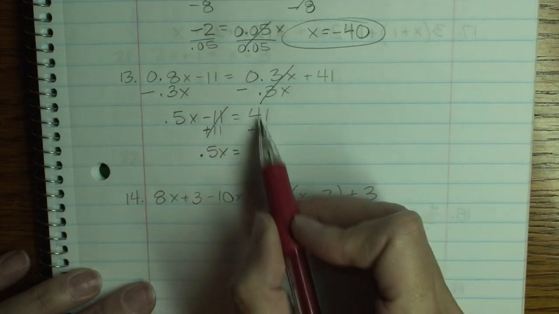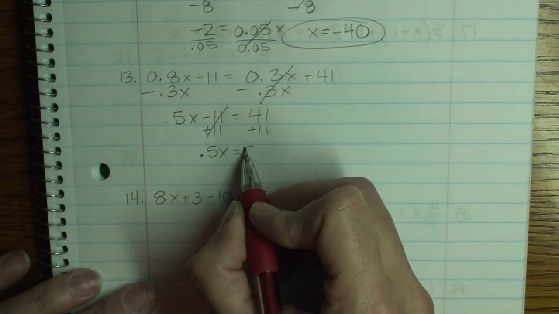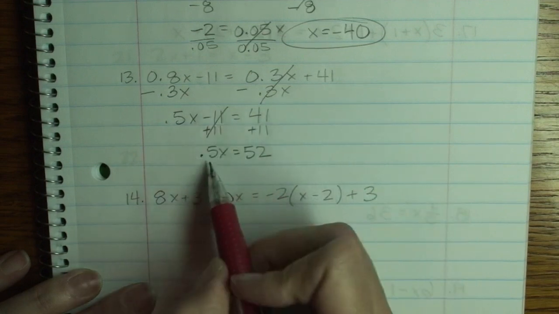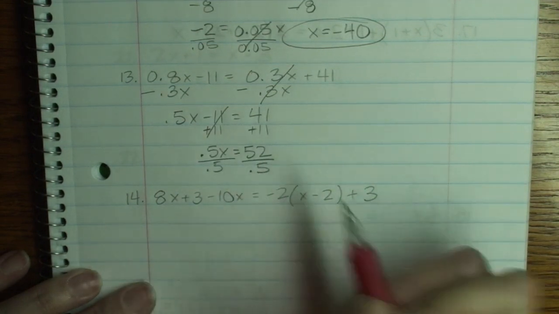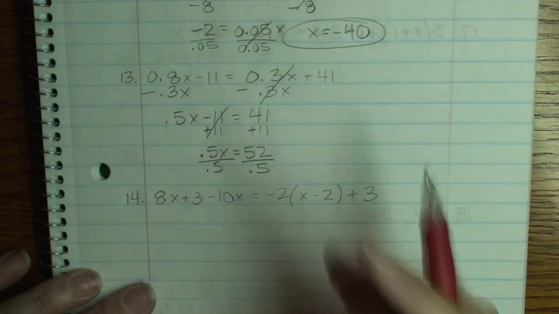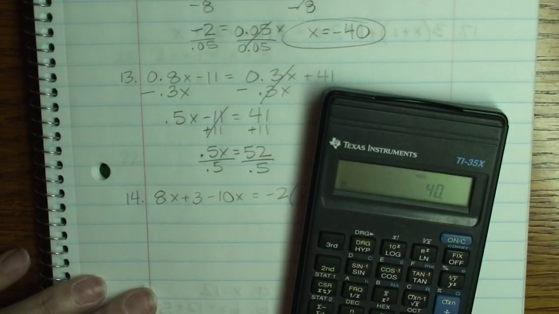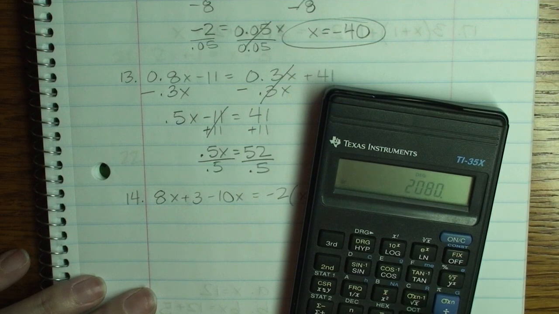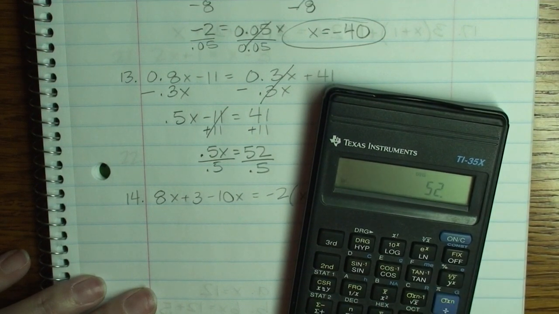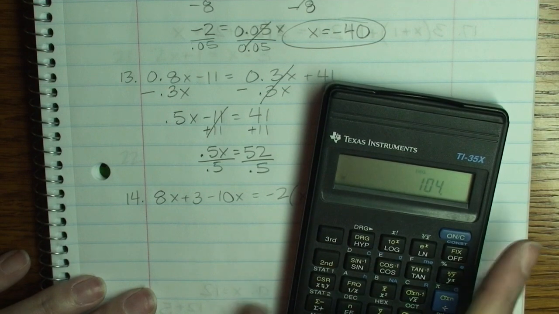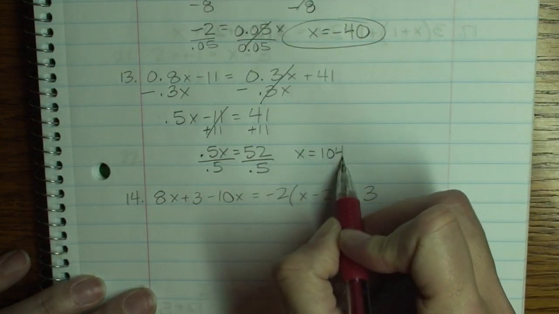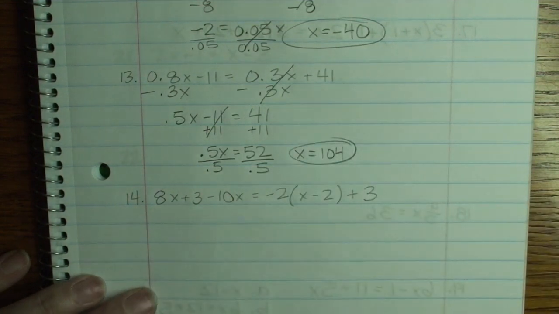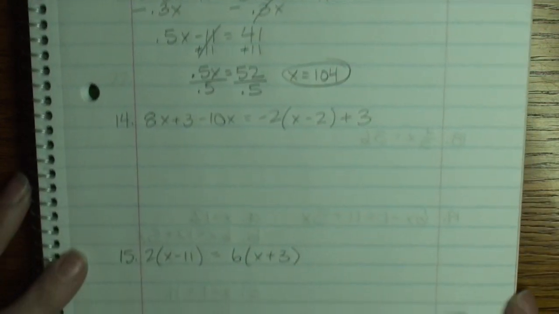0.5x equals, and 11 plus 41 is 52. And then I'm going to go ahead and get my calculator out again and see what I get. Since there are decimals in my problem, I can have decimals in my answer. So that's 52 divided by 0.5, 104. That's my final answer there.